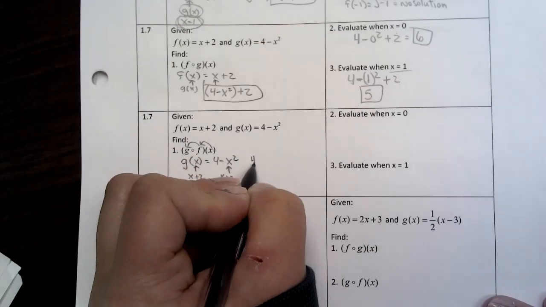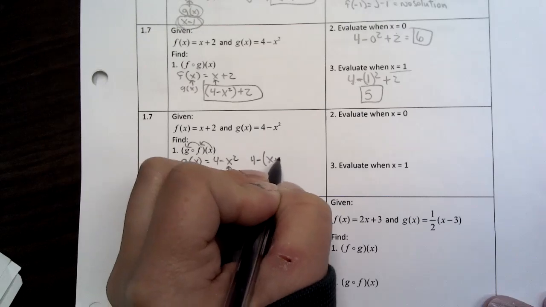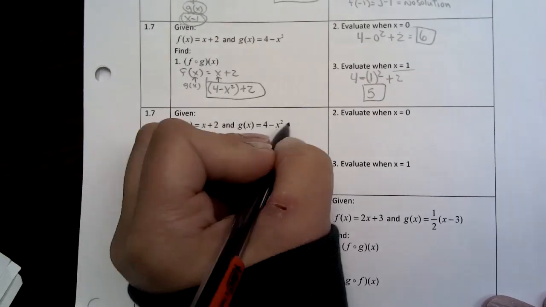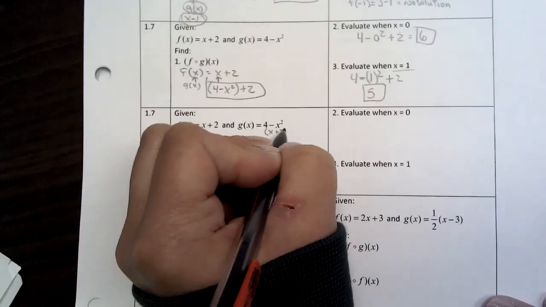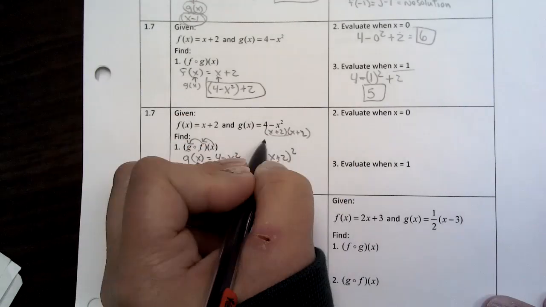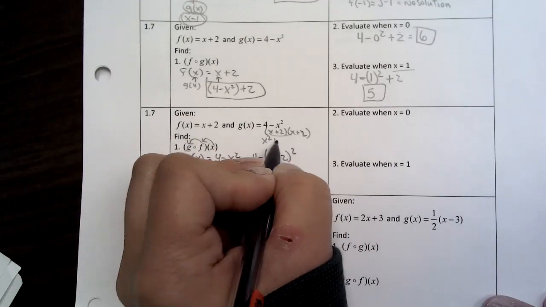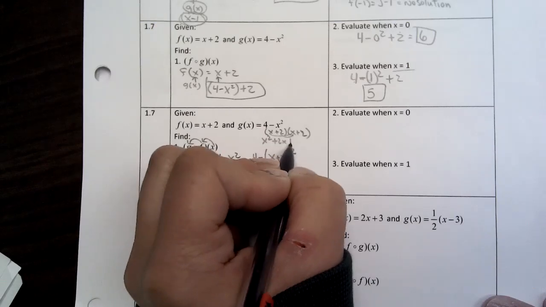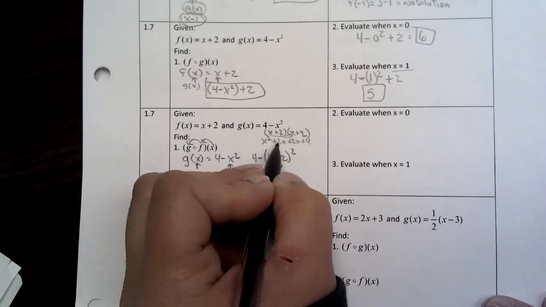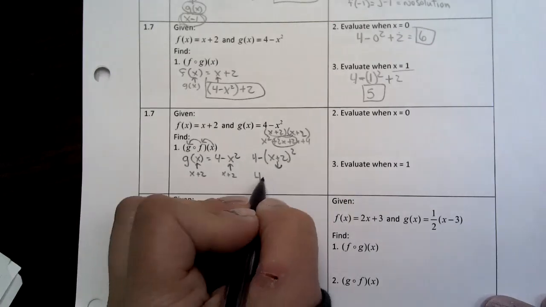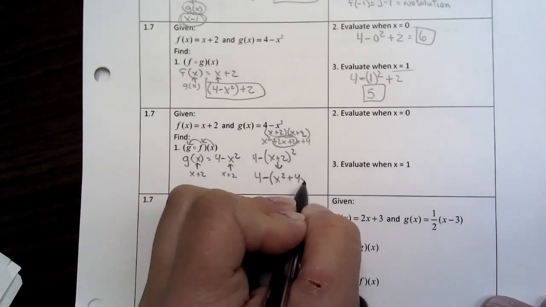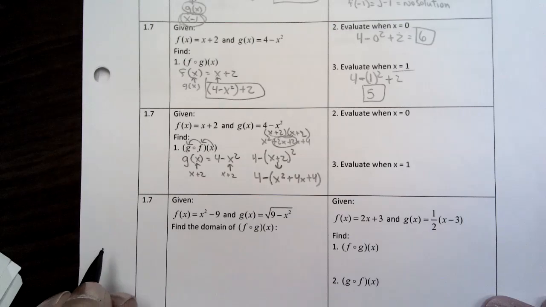So that's going to be 4 minus x plus 2 squared. So the first thing I need to do is square x plus 2. So that's really going to be, I'm going to write it up here so you can see it, x plus 2 times x plus 2, and I have to FOIL that. So first, x squared, outer plus 2x, inner plus 2x plus 4. Okay, so now I'm going to rewrite that, and I'm going to go on ahead and combine my like terms. So 4 minus x squared plus 4x plus 4.